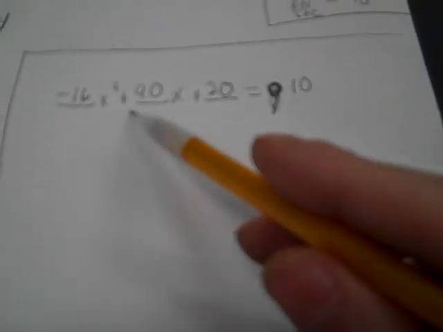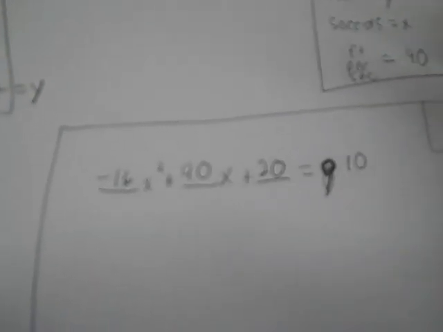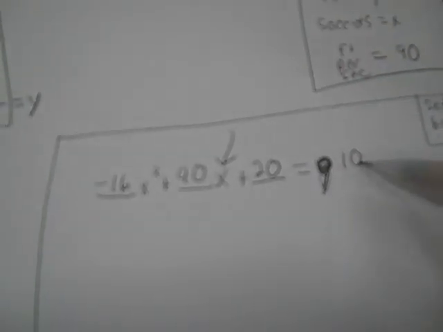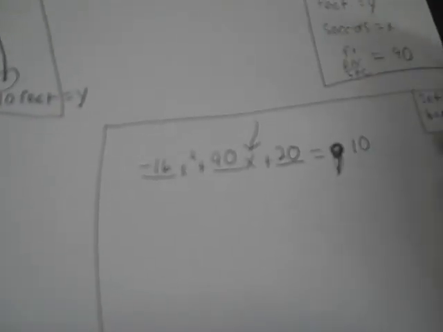Okay, and now I'm going to solve. So x has two answers because it is to the second power in the equation. Now what do I need to use to solve it? Well, do I have any x's not to the second power? Yeah, this x on the 90. So I need to make sure it's set. And then my box is set, means I need to see a 0, but I don't see a 0. Okay? So what I do is I set it myself.